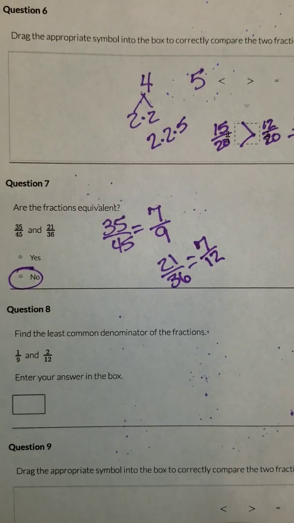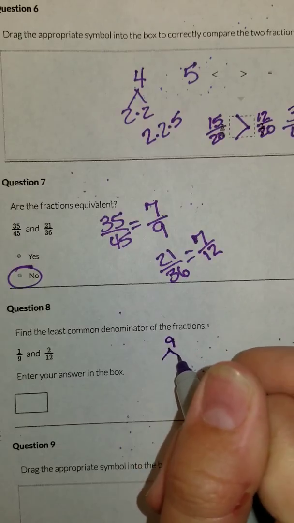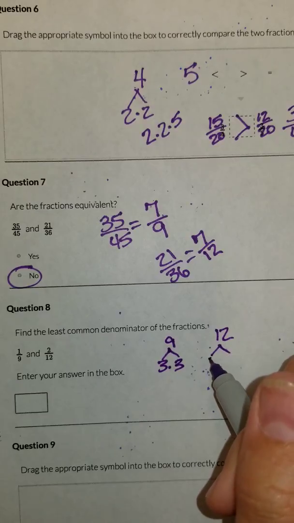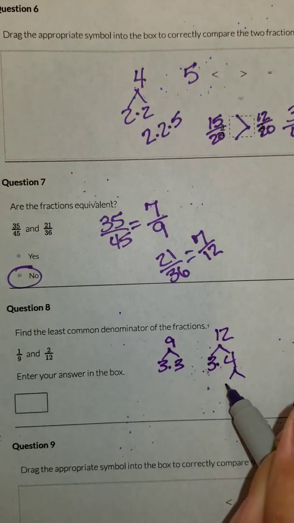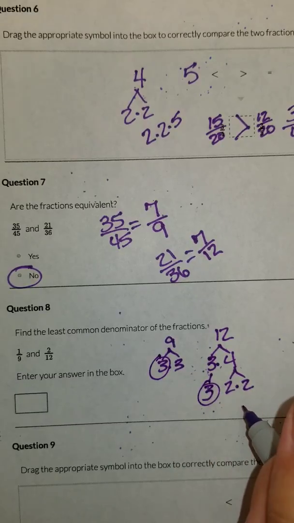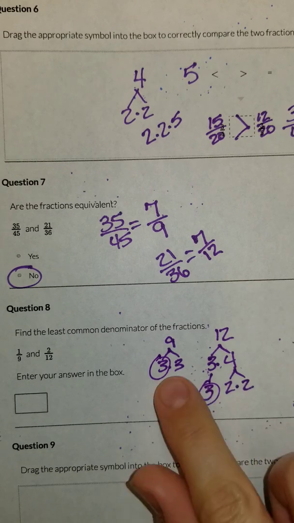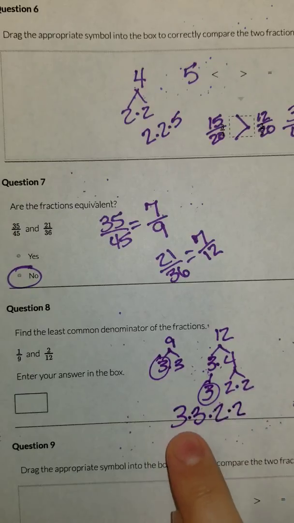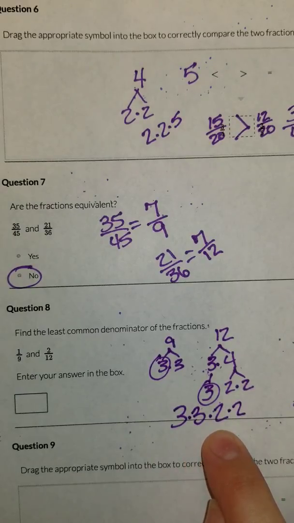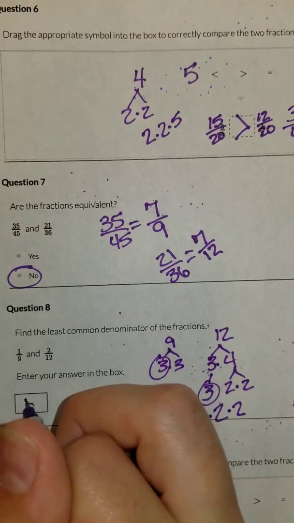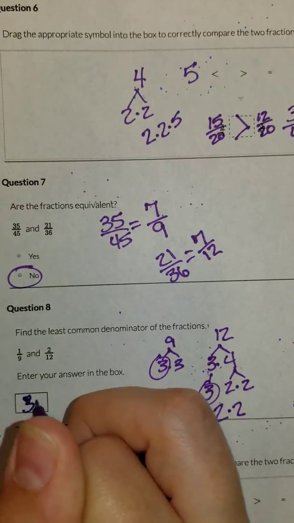Now we have 1/9 and 2/12. I'm going to factor these. 9 is 3 times 3, and 12 is 3 times 4. So I've got a pair of 3's. So I can say 3 times the 3 that's left times the two 2's. So 3 times 3 is 9, times 2 is 18, times 2 is 36.